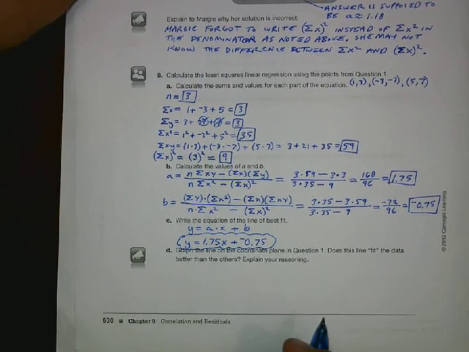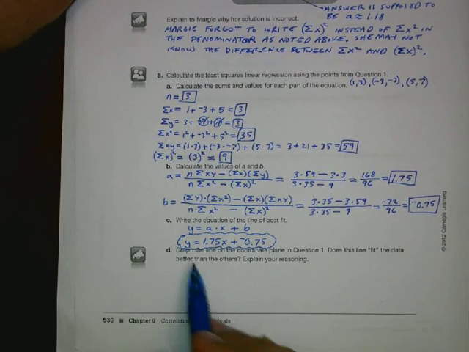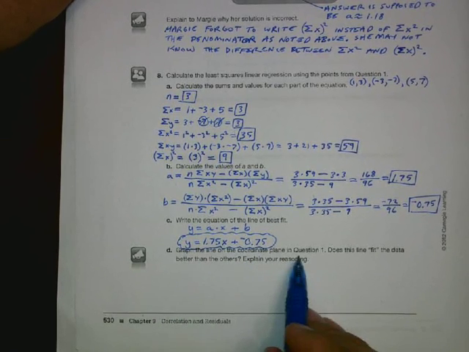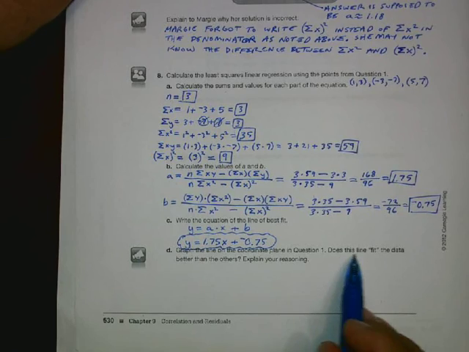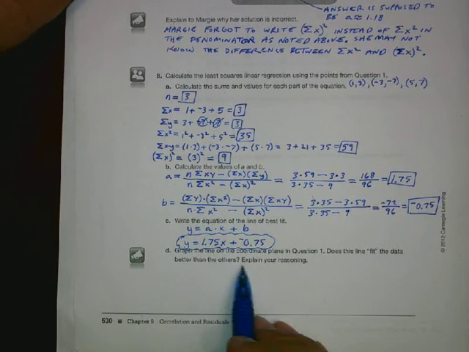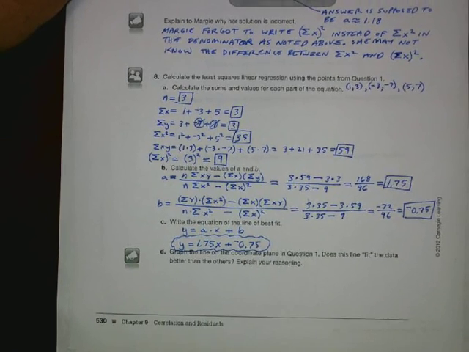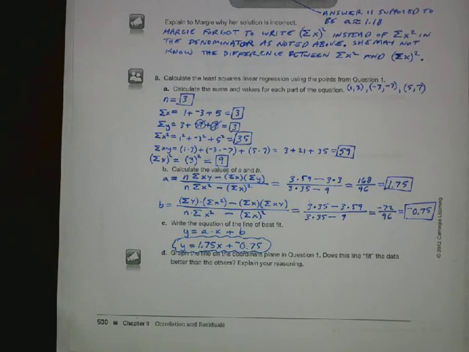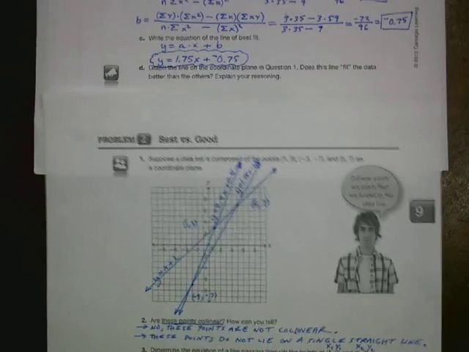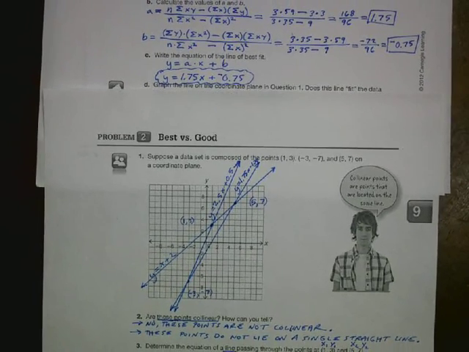For the next problem, they ask us to graph the line on the coordinate plane in question 1. Does this line fit the data better than the others? Explain your reasoning. So, we go back to question 1. And they want us to graph this.